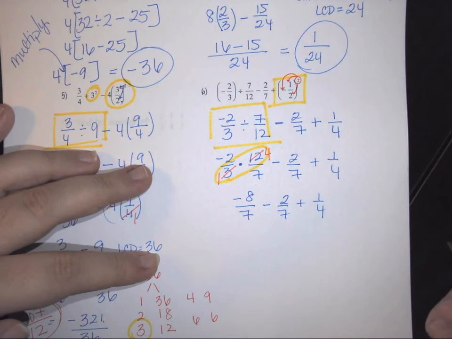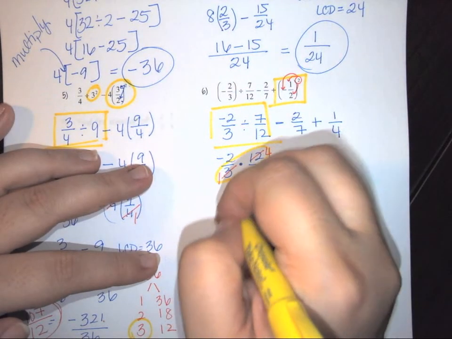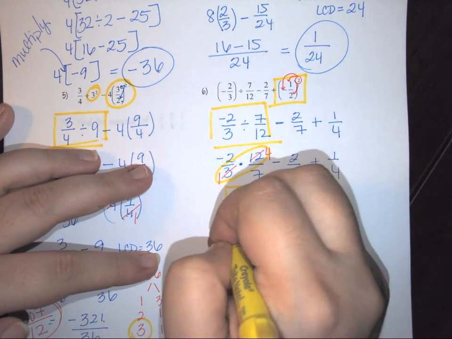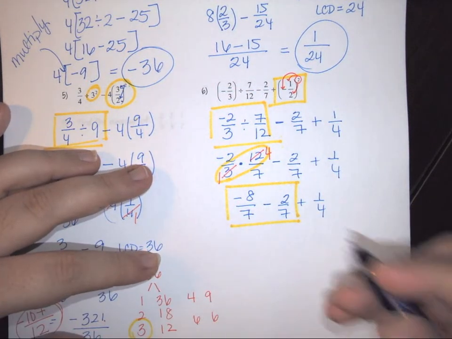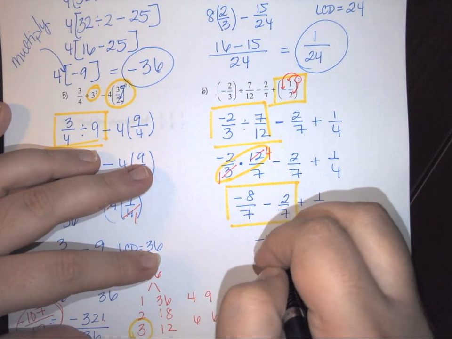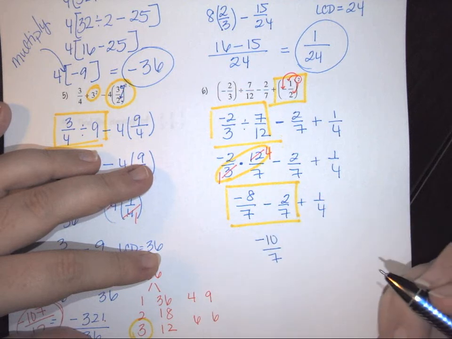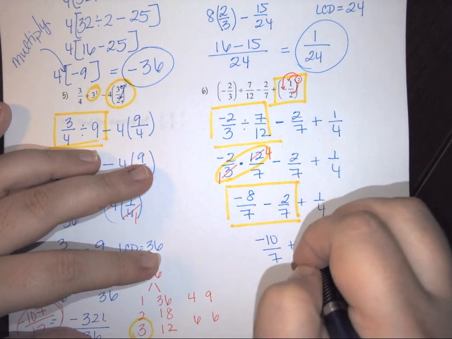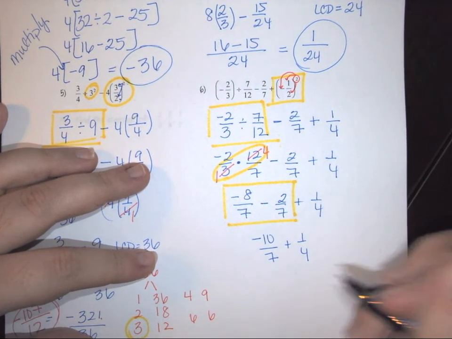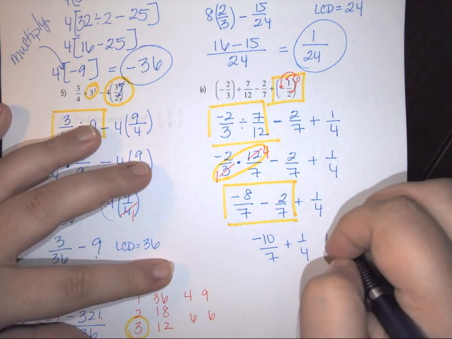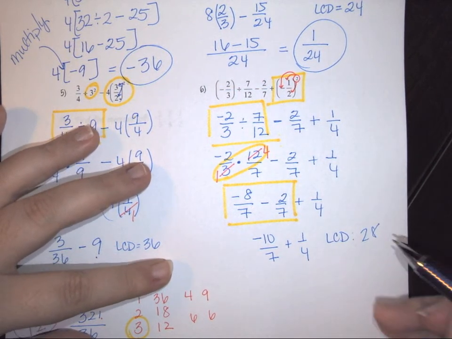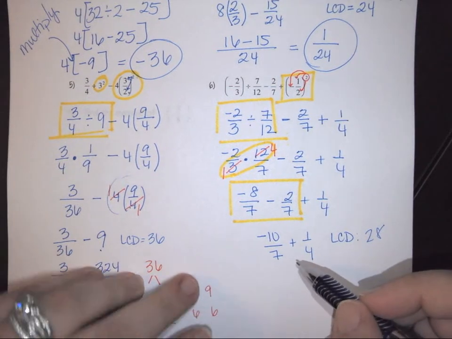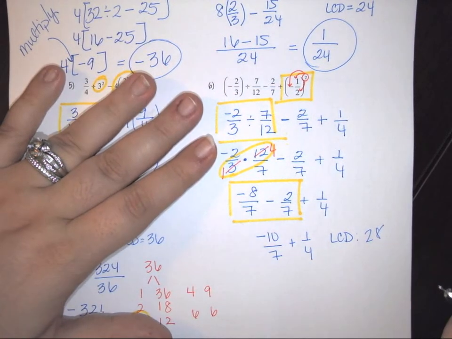I don't have any other multiply divide, so I go ahead and do addition, subtraction, left to right. So negative 8 minus 2 is a negative 10 over 7 plus 1 over 4. Between 7 and 4, my least common denominator is 28. So in terms of 7, I have to multiply top and bottom by 4.